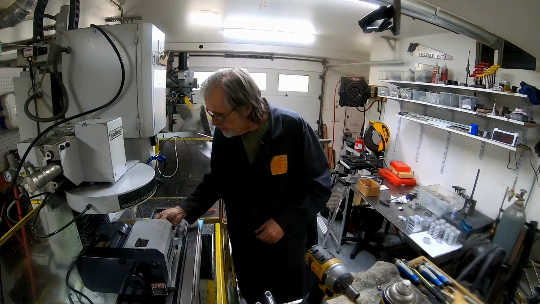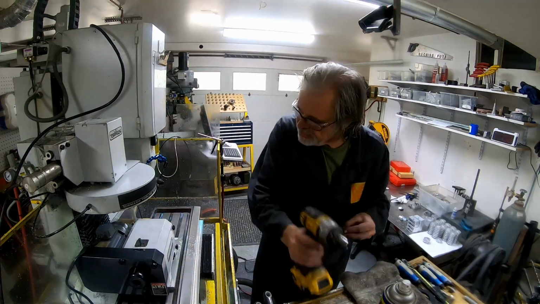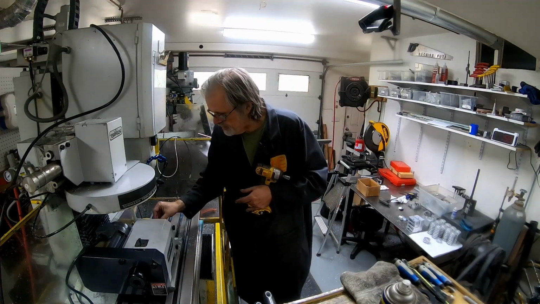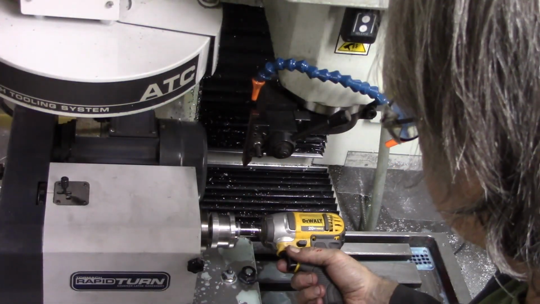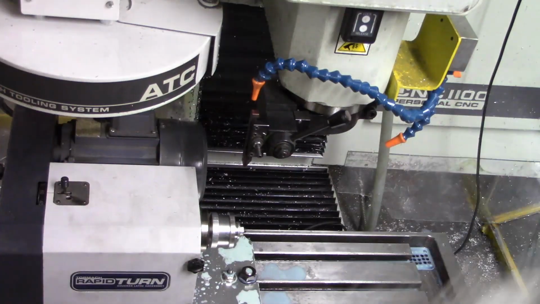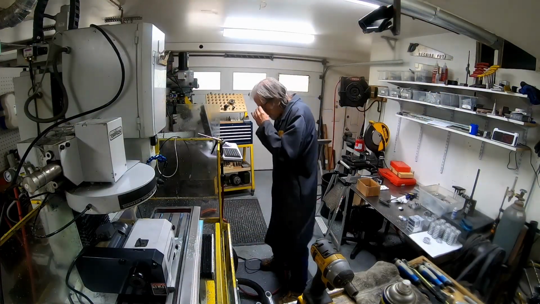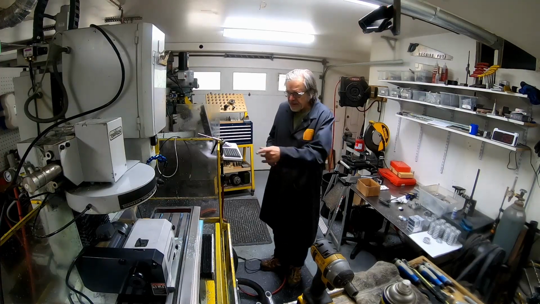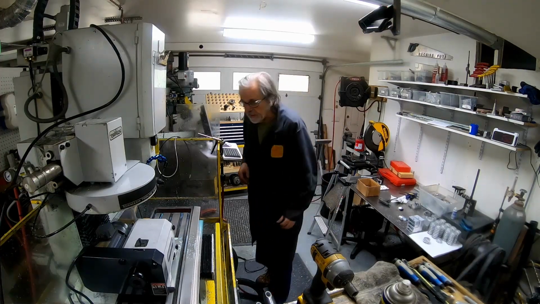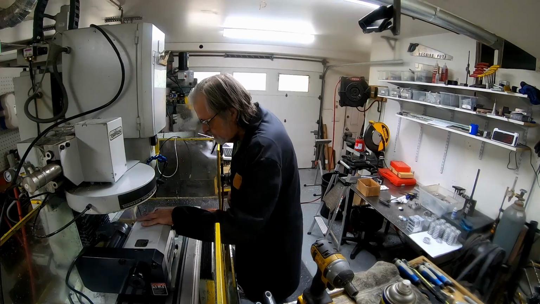This is not a process that I enjoy doing frequently, and it's kind of why I left these drive rollers until the end, because setting this thing up is a royal pain, a royal and annoying pain.